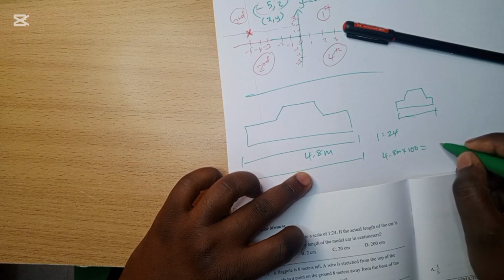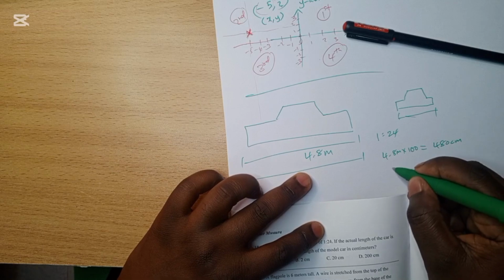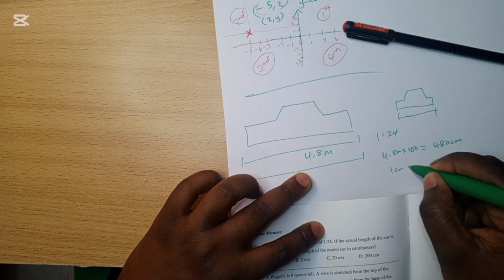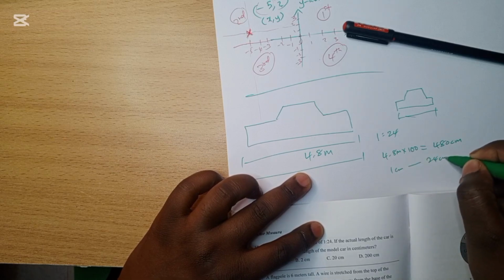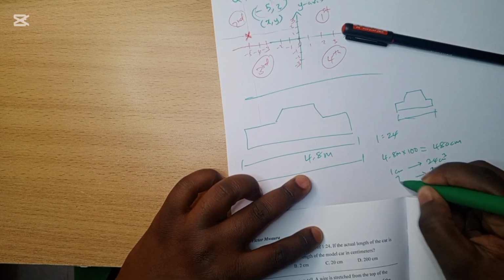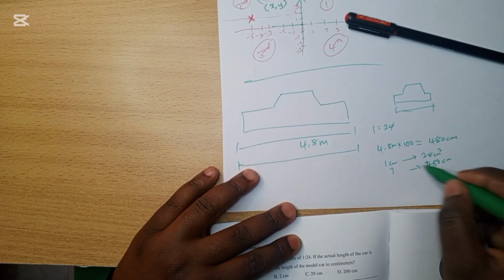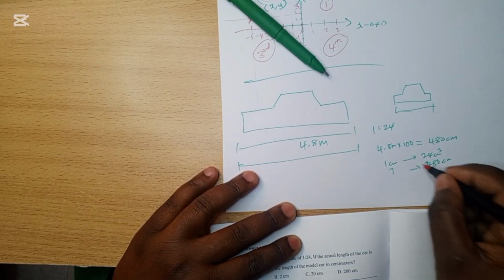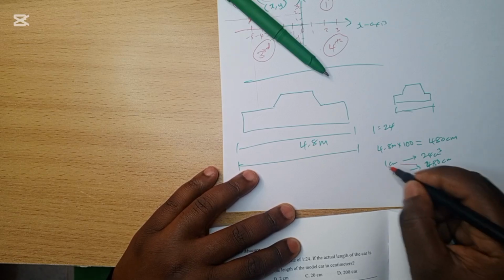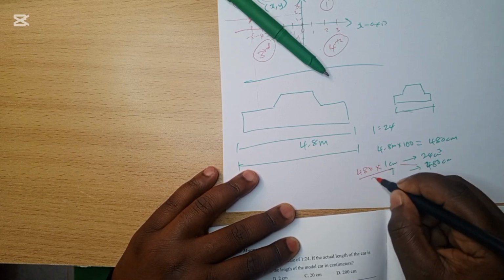So you multiply by 100 to get 480 centimeters. So if 1 centimeter in the scale represents 24 centimeters, what will represent 480 centimeters? If you write this, you will know you are supposed to cross multiply. You multiply by 480 over 24.